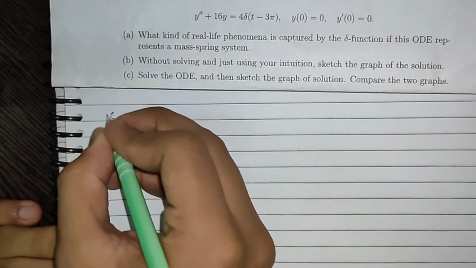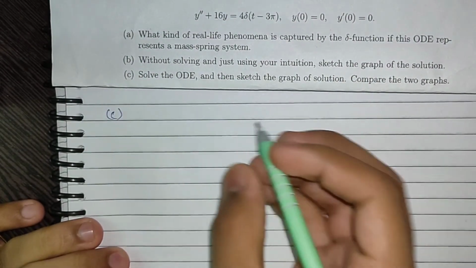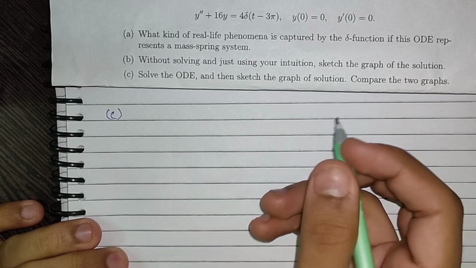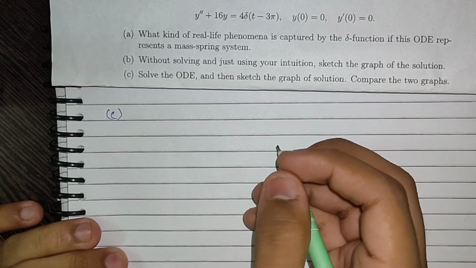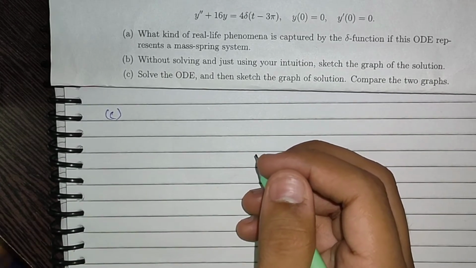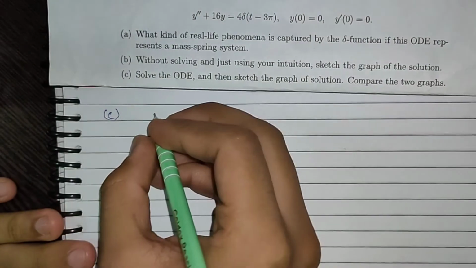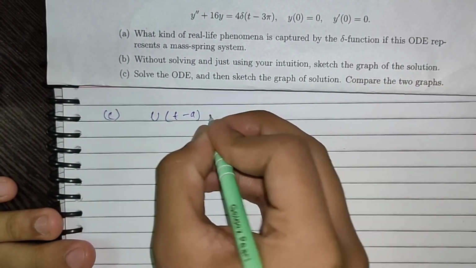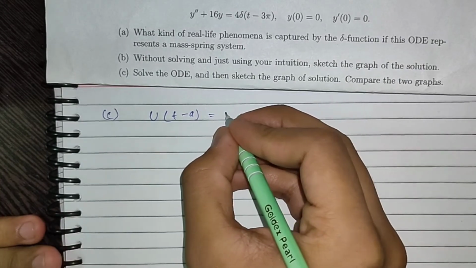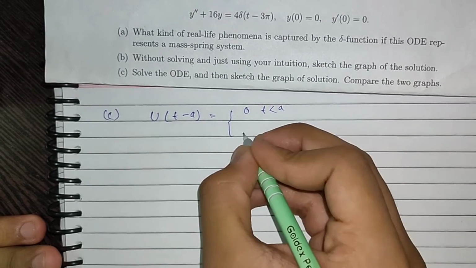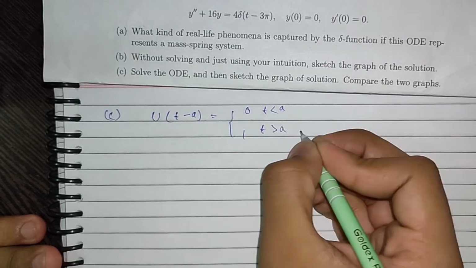So let's move on to the third part of this question, in which we have to solve the ODE and sketch the graph of the solution. So before solving, I'll write some formulas which I'll be using. The first one is u of t minus a is equal to 0 when t is less than a, and 1 when t is greater than a.